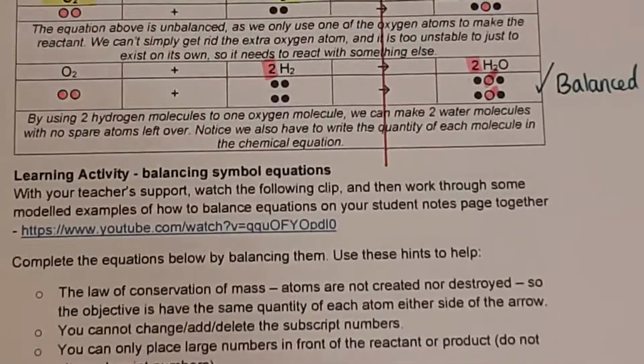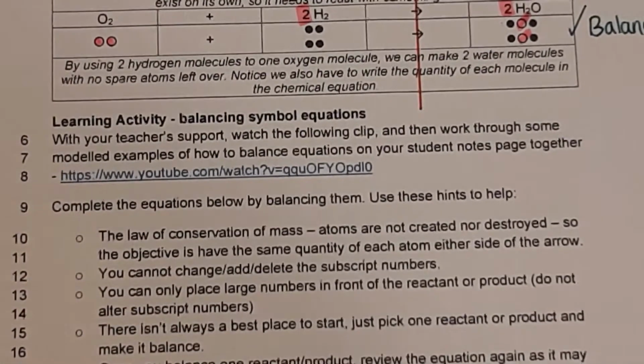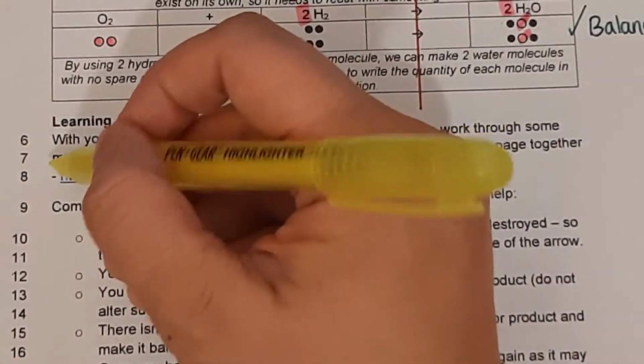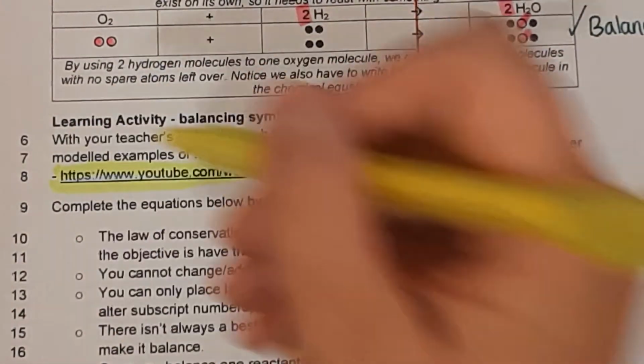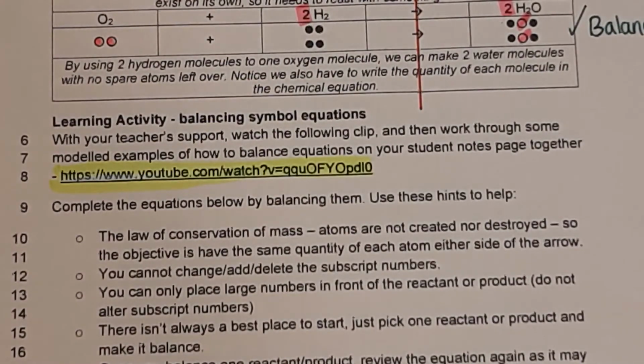Now, there's a YouTube video here that I want you to watch because it's very useful and quite helpful about balancing equations. So, if you've got a digital copy of this, which you all should, you'll be able to click on this link. Alternatively, type this into the search bar into your browser, and you'll be able to go straight to the video. So, you might want to make some notes on your student notes page or another piece of paper. I highly recommend it. And then we're going to work through this together. Okay, so pause the video whilst you watch that.